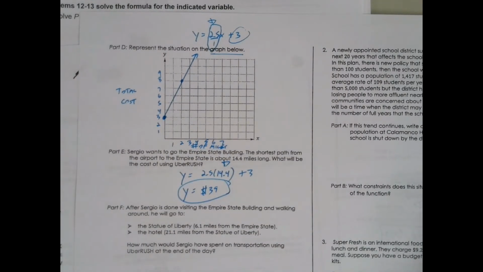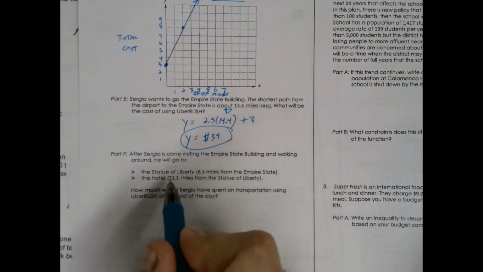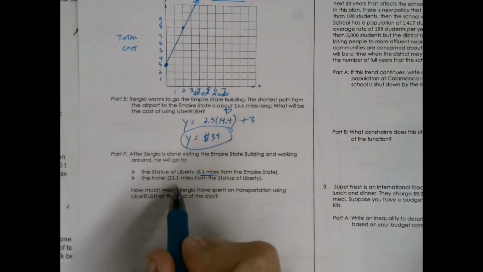Part F says, after Sergio is done visiting the Empire State Building and walking around, he goes to different locations using an Uber rush. Okay, so he goes to Statue of Liberty, which is 6.1 miles away. And then he goes to the hotel, which is 21.1 miles away. Total distance.